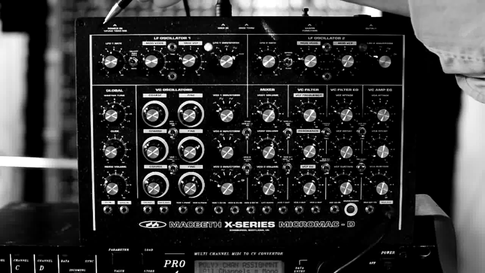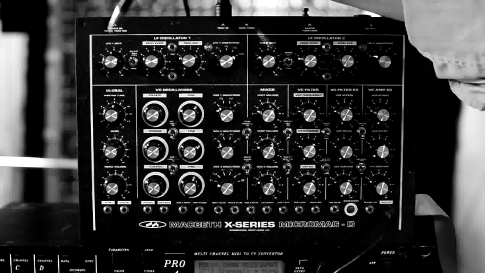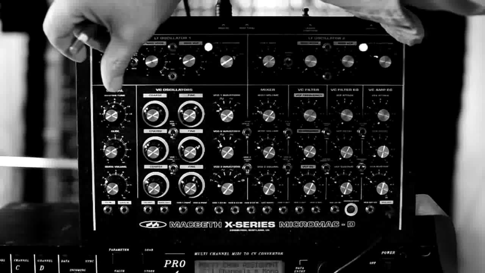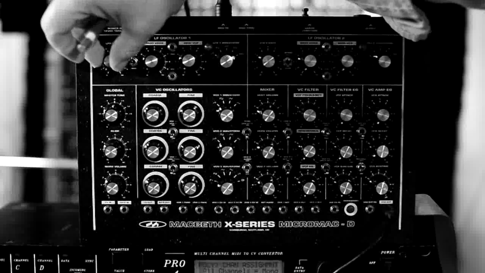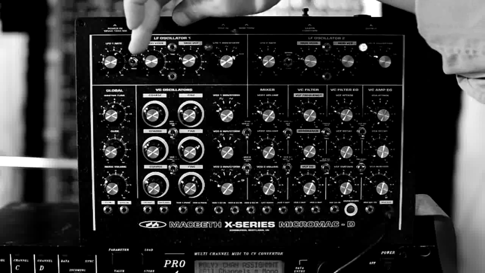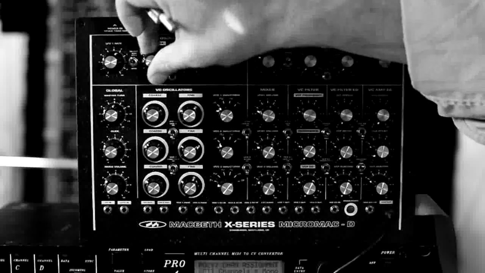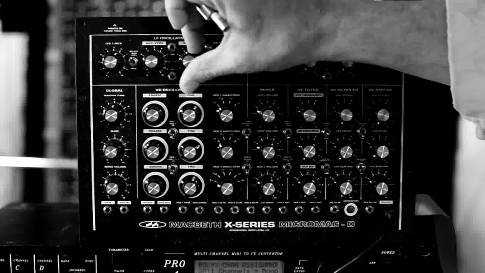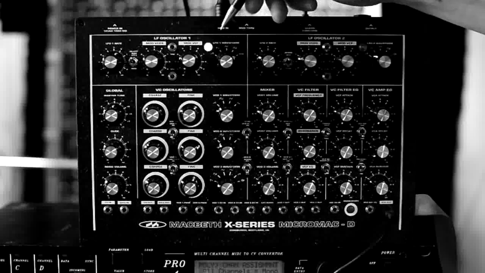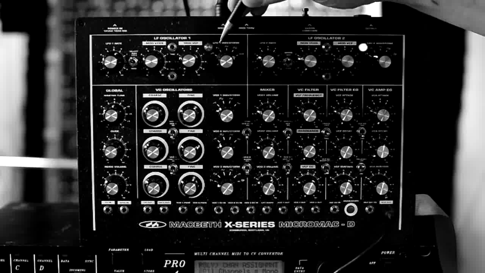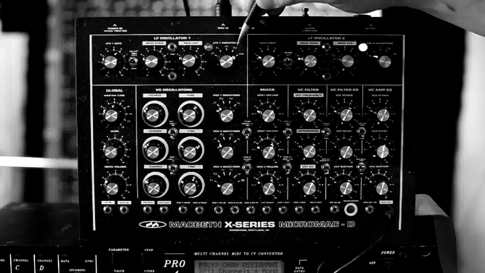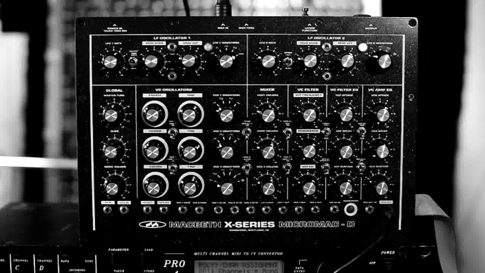For LFO1, we have a rate switch here, general speed of the thing, fast, slow. It can modulate the oscillators, and it can modulate the filter. We have 5 waveforms here. We have rising ramp, we have sawtooth, we have triangle, we have square, and we have sample and hold.